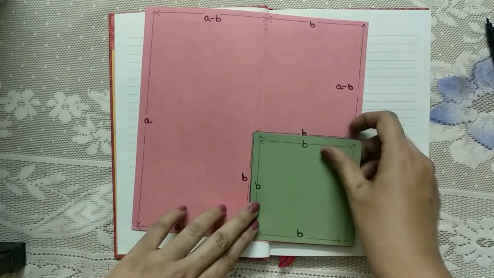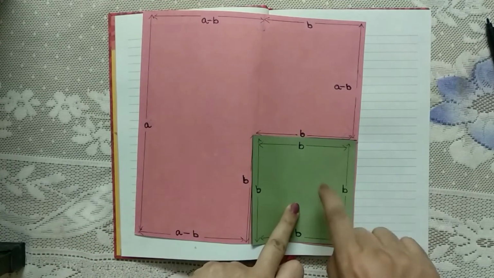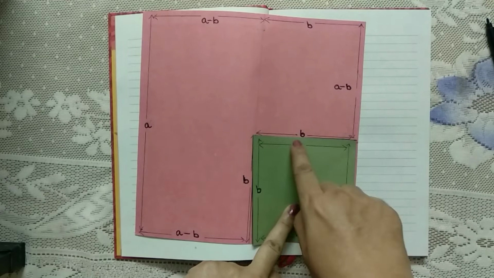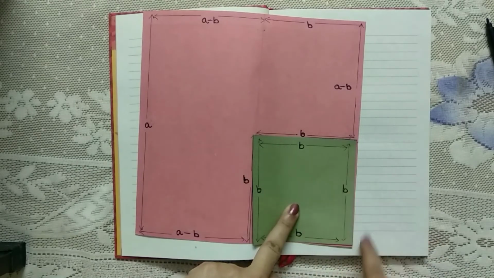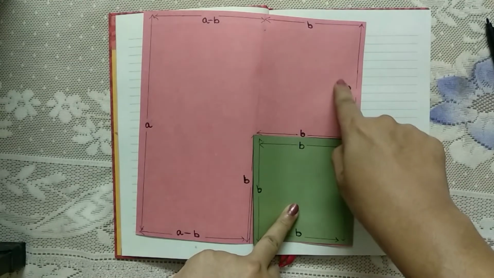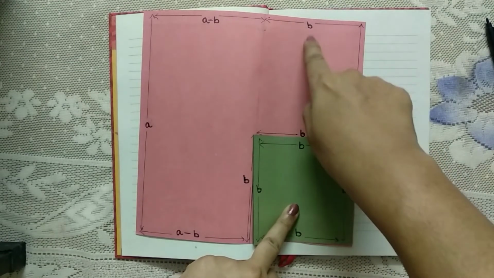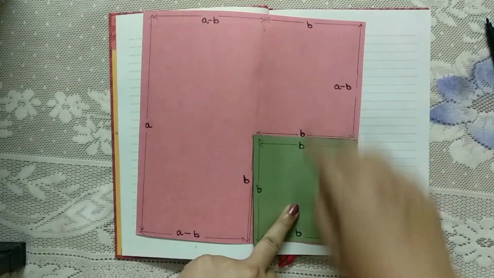I'm superimposing it on one corner over here. Then if this is a square of side B, this is B. The total length of the pink sheet was A over here, so the remaining is A minus B. Because this is B, the opposite part from here to here will be B.